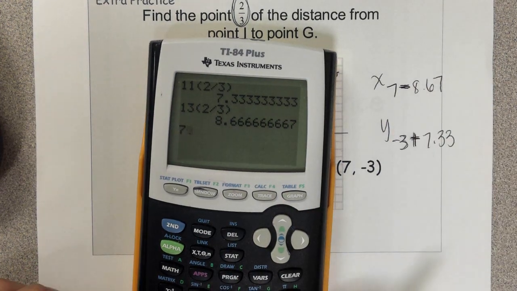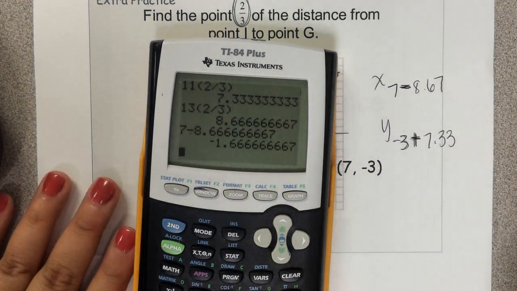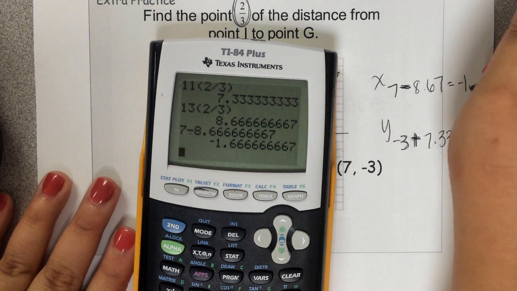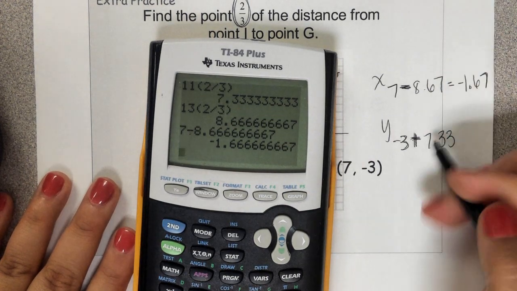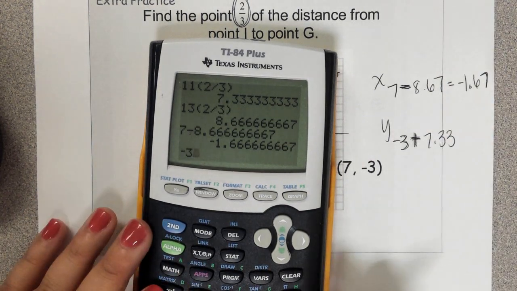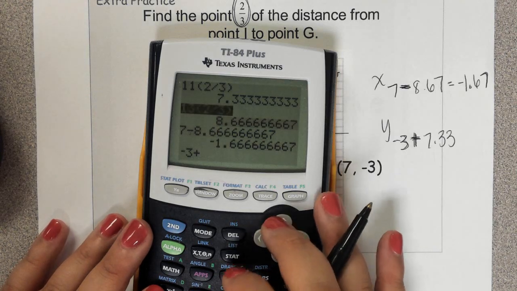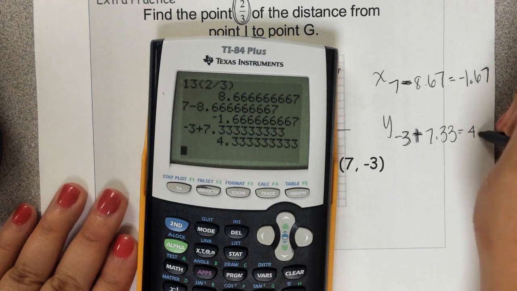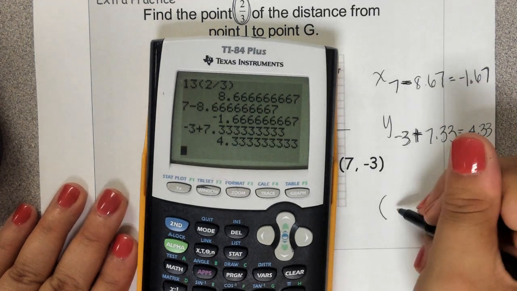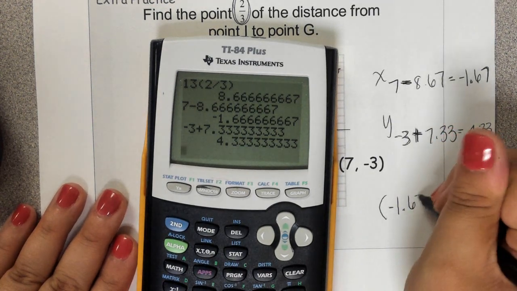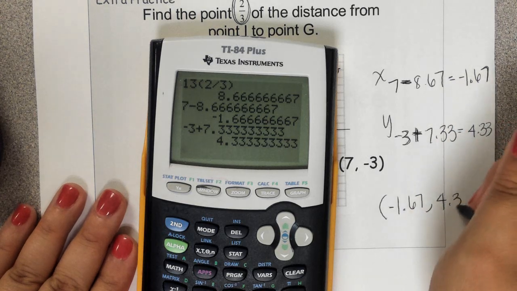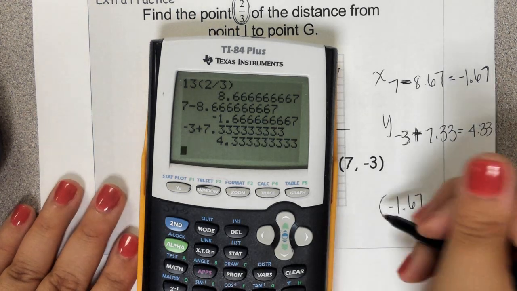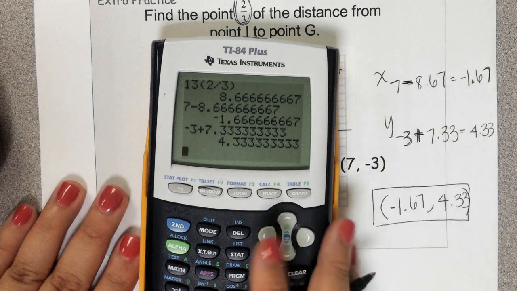So X is going to be 7 minus that number, which is -1.67. Y is -3 plus up there, which is 4.33. So my solution is -1.67, 4.33, and that is my answer.